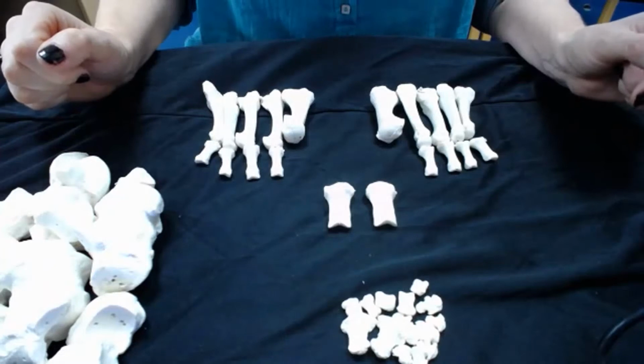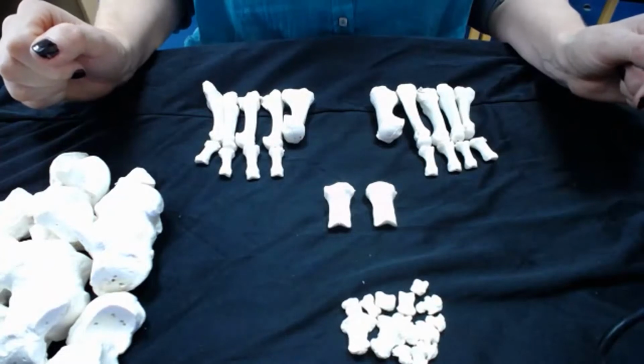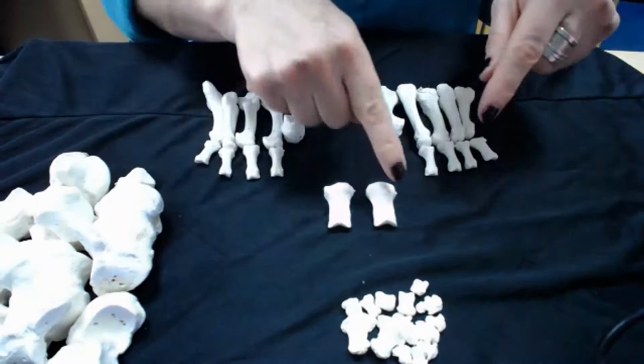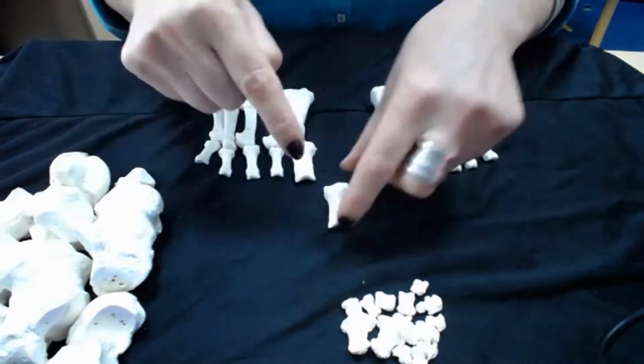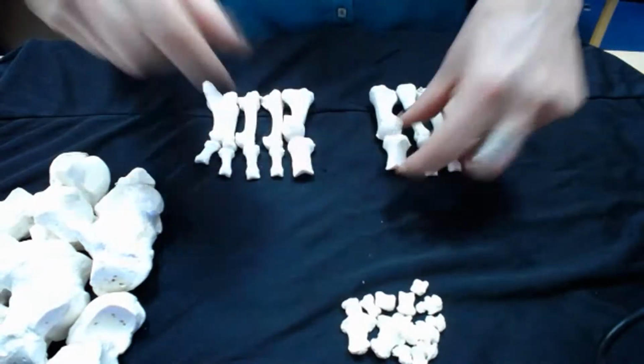The big toe only has a proximal and distal. It doesn't have an intermediate, just like the thumb. So again, that's going off to the right. My right one. Going off to the left. Left one. Okay.